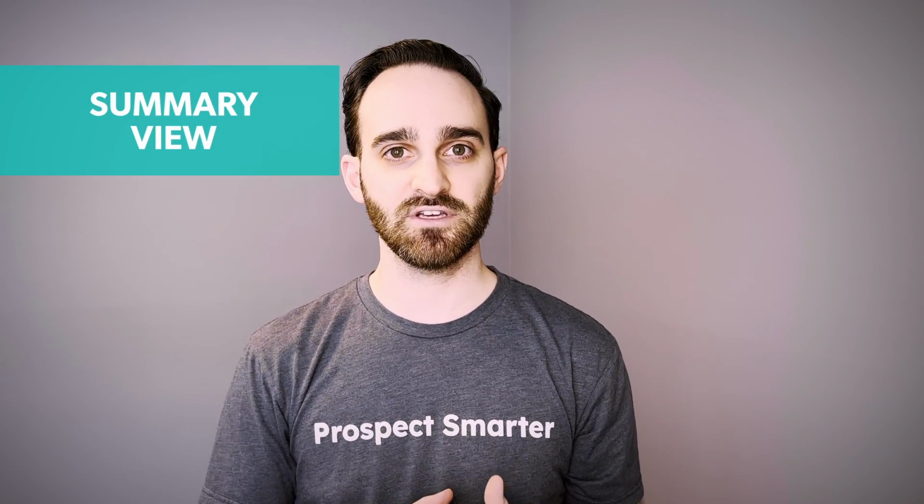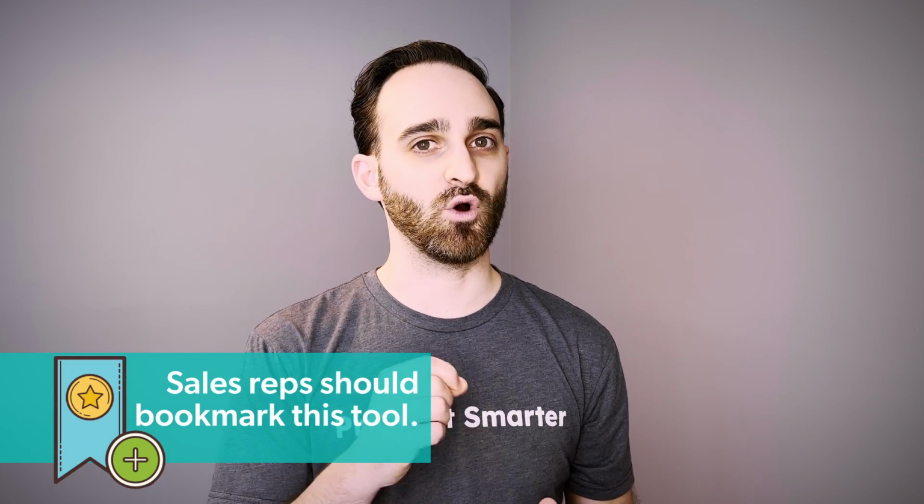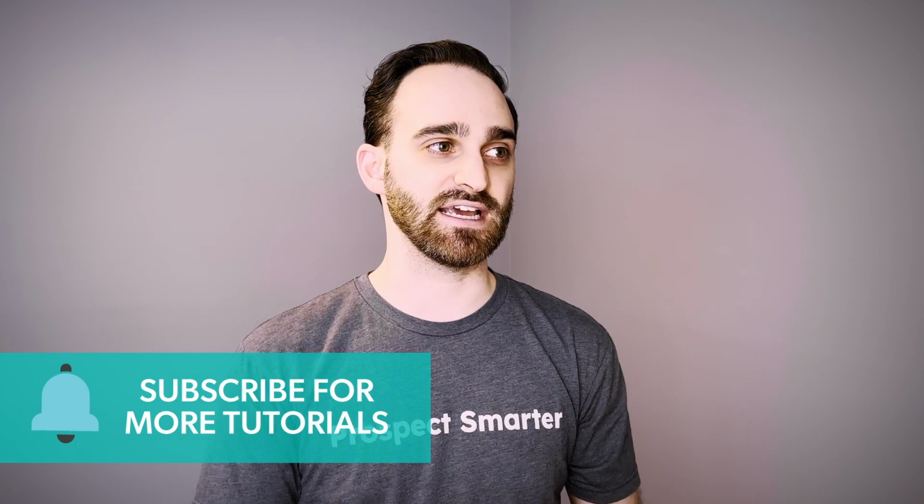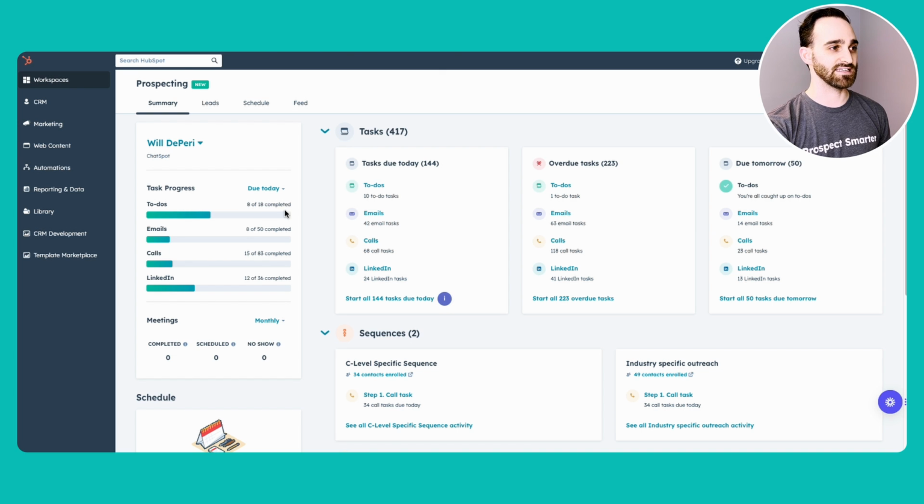So the first page it brings you to in prospecting is actually a summary view. And this is a tool that I highly recommend your sales reps bookmark as their homepage when they go to HubSpot. As you can see, I see everything that I have to do for the day. On the left-hand side, I have all of my tasks and the progress I've made. So you can see I've got a lot of emails, calls, and LinkedIn connections to send. But you can see I've actually already done some of them, so I can see my progress for the day.